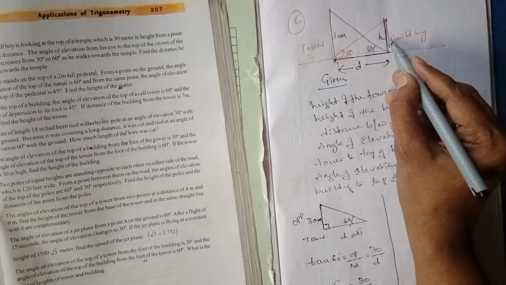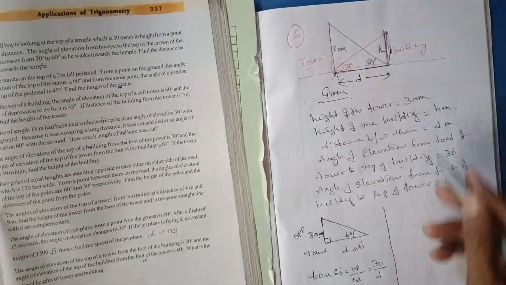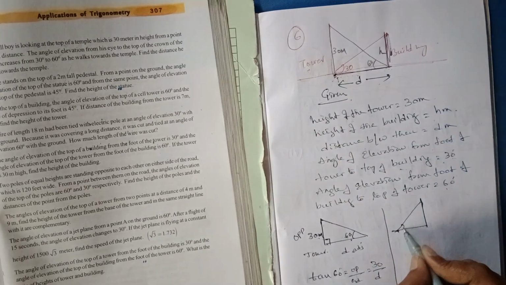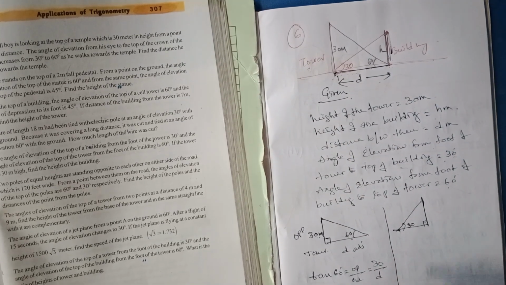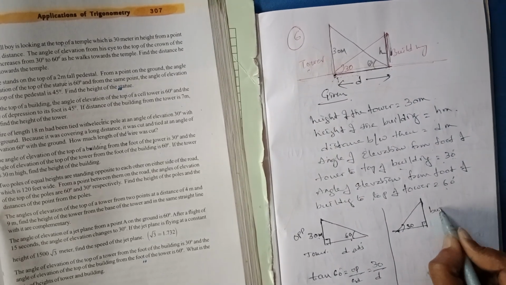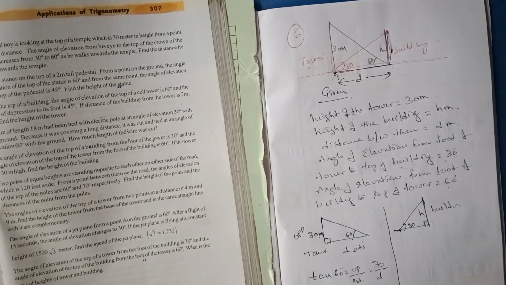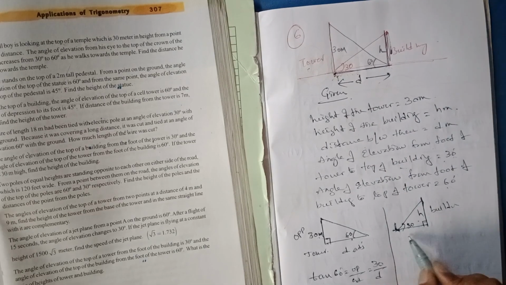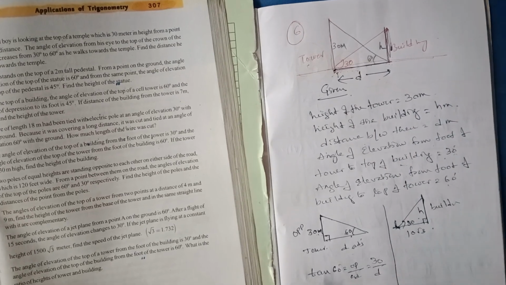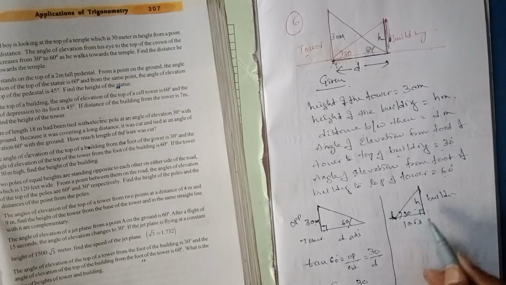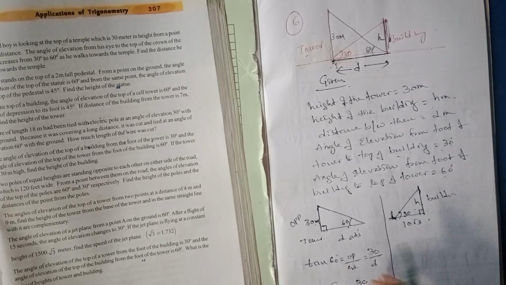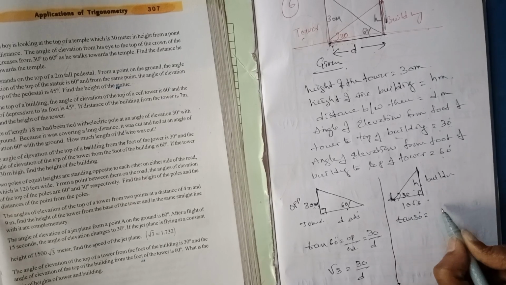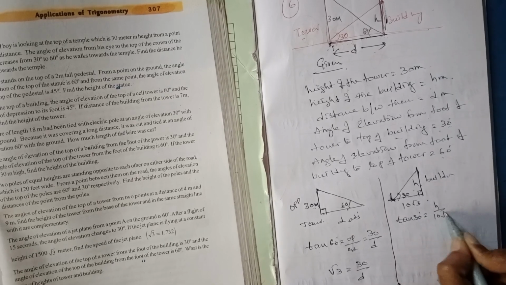Now it is the building. We'll take a triangle like this, which has a 30 degrees angle and a 90 degrees angle. This is the building, whose height we are asked to find. Now we have the distance, 10 root 3, so I write 10 root 3 meters here. For the 30 degrees, this is opposite and this is adjacent, so again the tan ratio. Tan 30 degrees equals opposite by adjacent, that is h by 10 root 3.